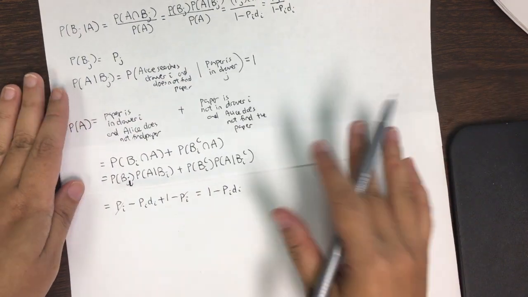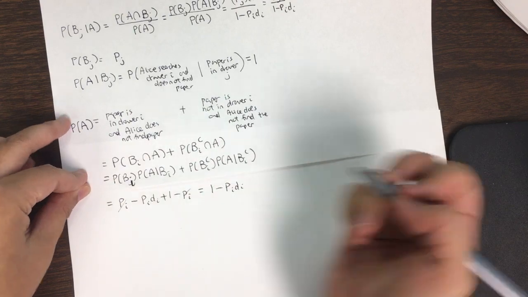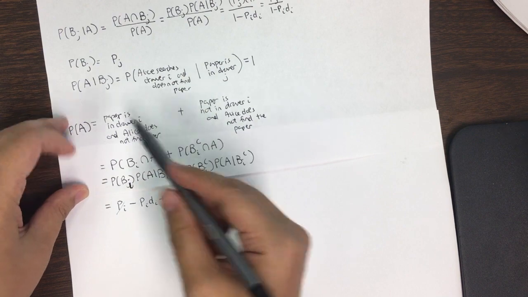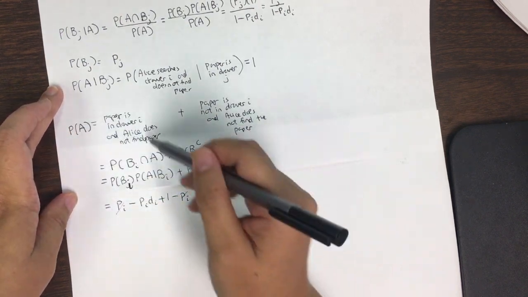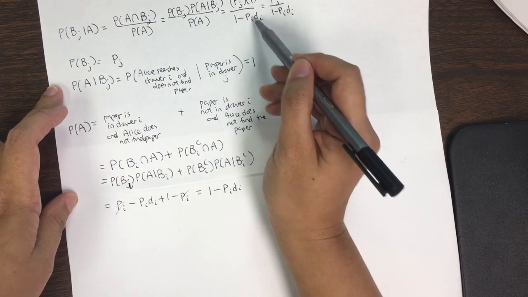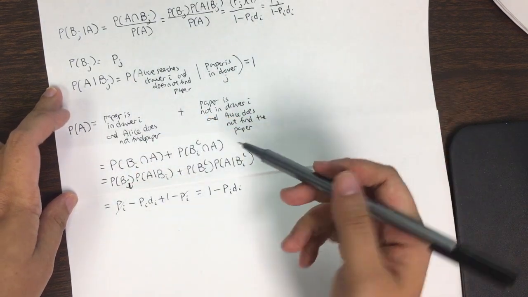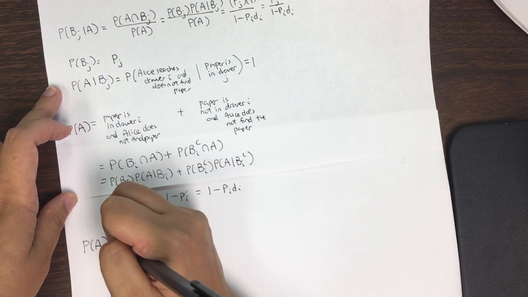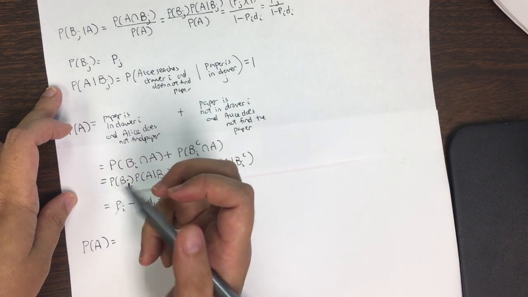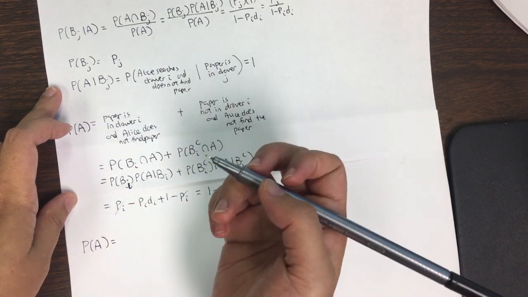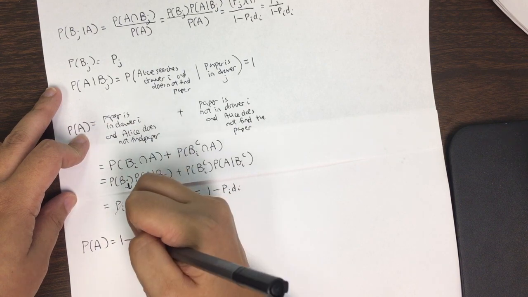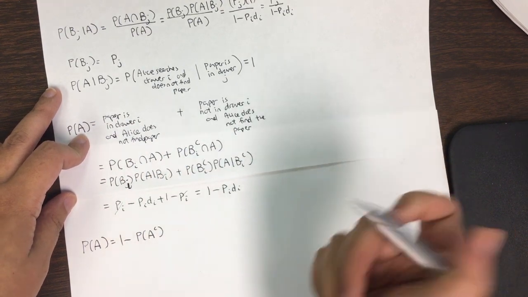In the solution, you see that in the denominator, they didn't go with this complicated step to explain what they get. The denominator is 1 minus PI DI, but they didn't do this because they know you can see the denominator as 1 minus the probability of A complement.